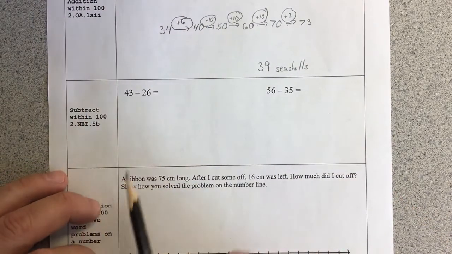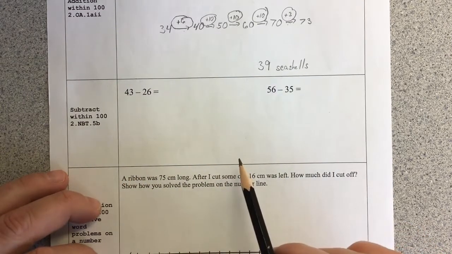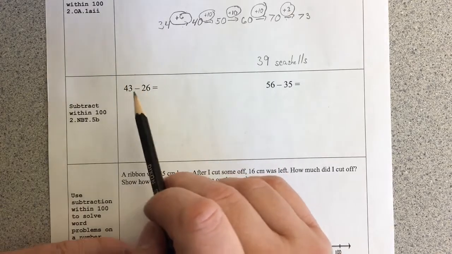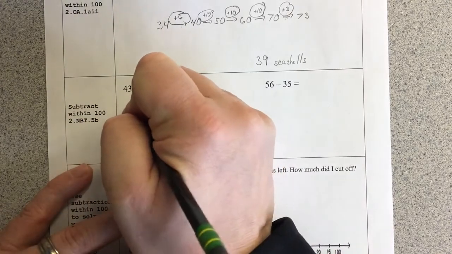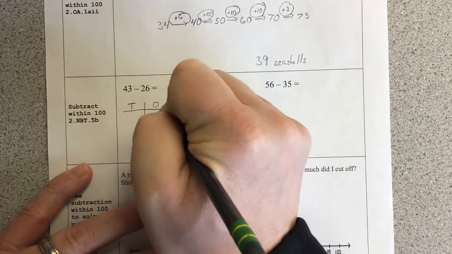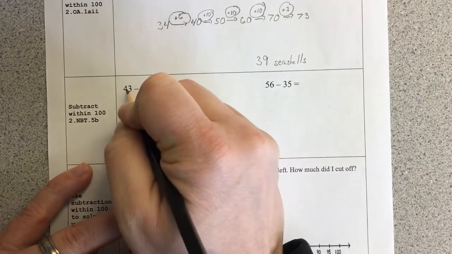Subtract within 100, 43 minus 26, and I have 56 minus 35. So I'm going to use the place value strategy. So the first thing I need to do is build my 43. So I have 10s, and I have 1s, and I have 3 1s, and I have 4 10s.